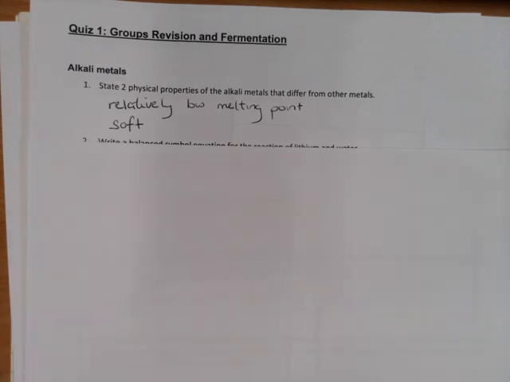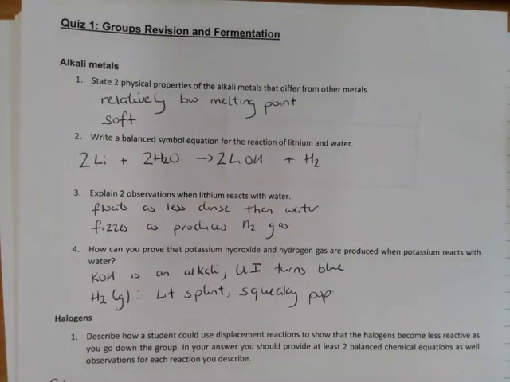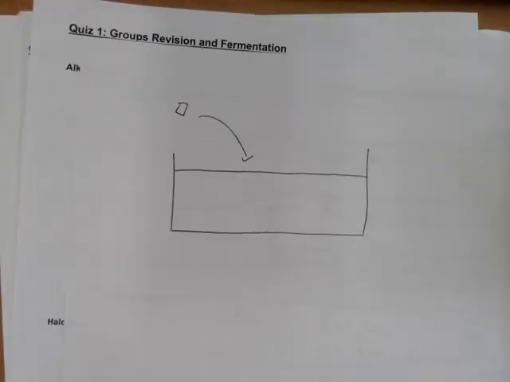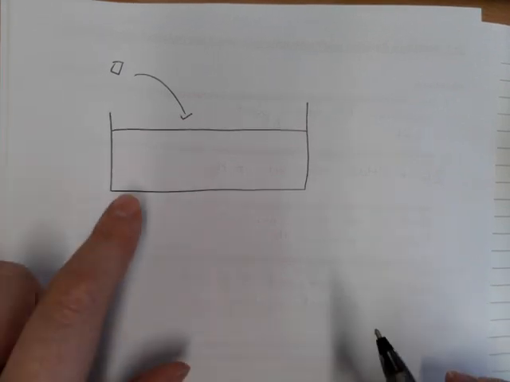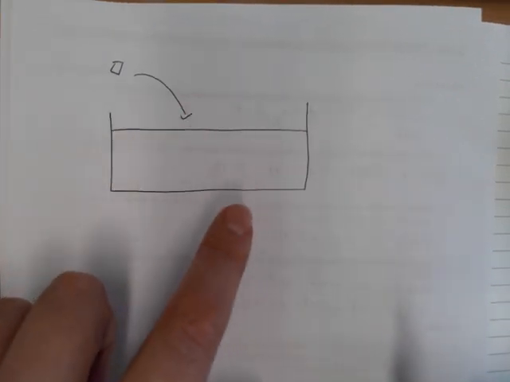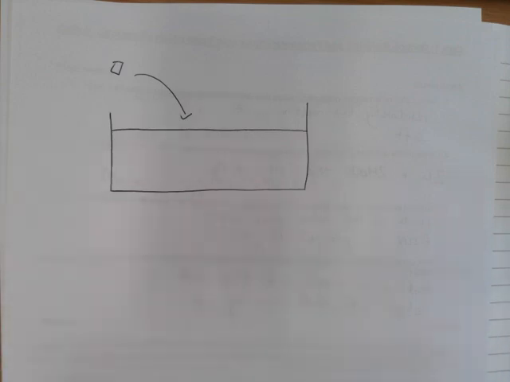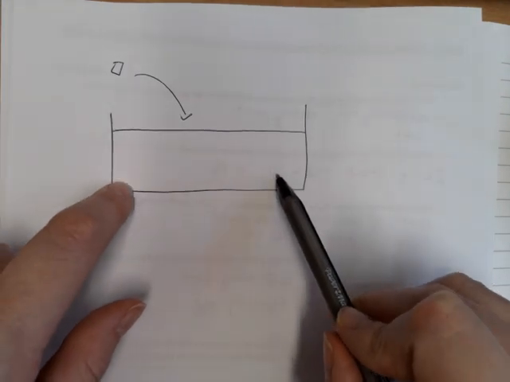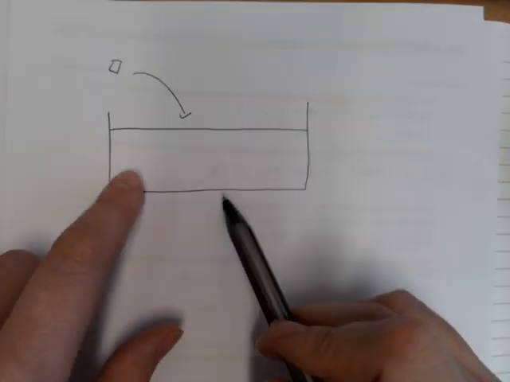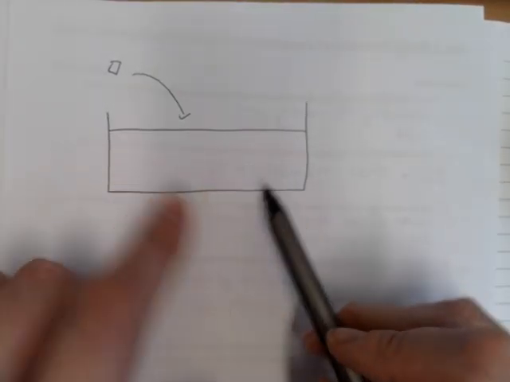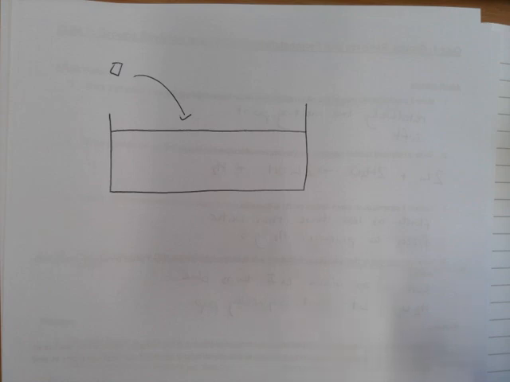In terms of chemical properties, you're looking at how they react. To do that, if you remember, you would have taken the alkali metals and thrown them into a large trough of water, and you have to explain what you see and then just describe the trends in reactivity as you go down the group. A few points: we used a large trough of water because this is a very exothermic reaction. The large volume of water can absorb all of that extra heat that is given out. That's why we use a large trough.